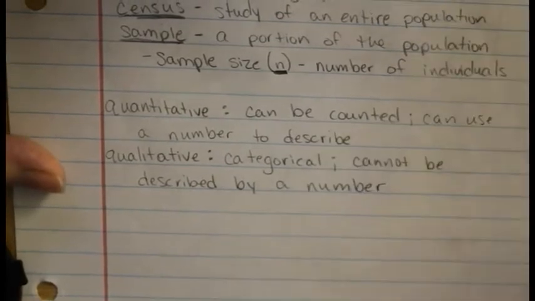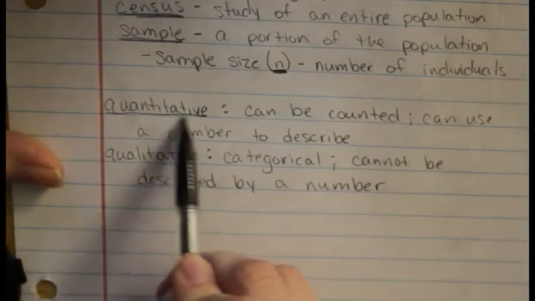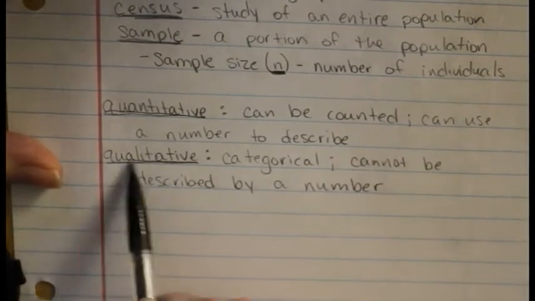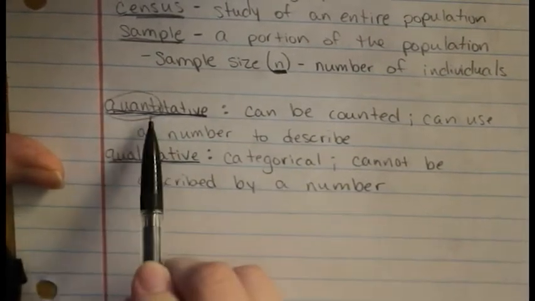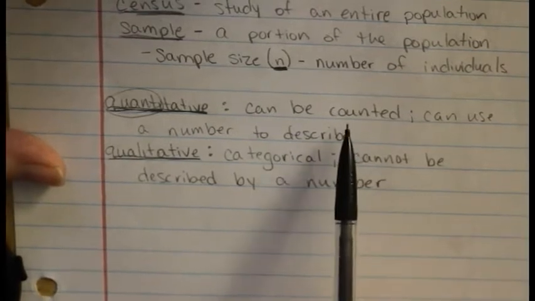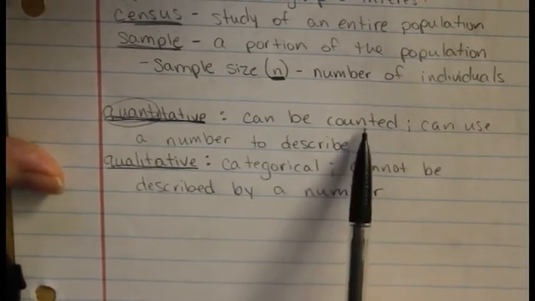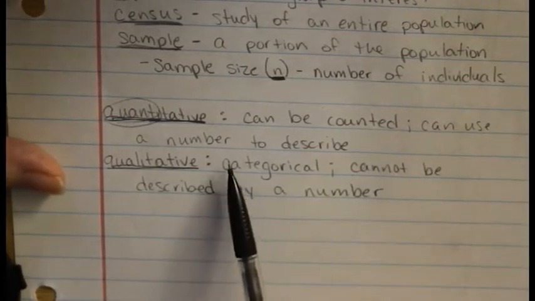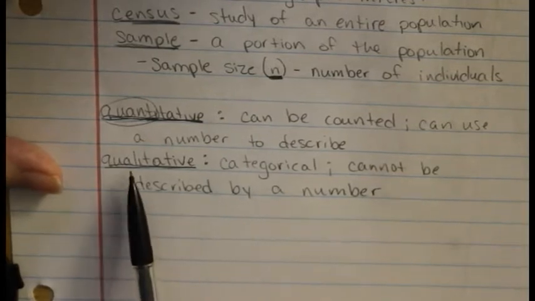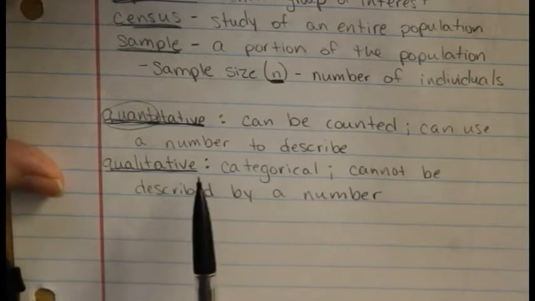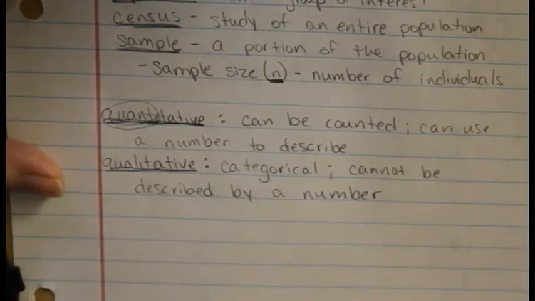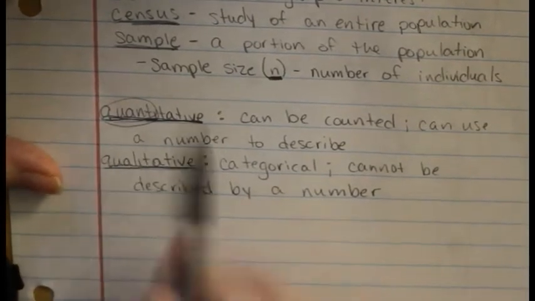Two last notes for you are the difference between quantitative and qualitative. So quantitative, you can think of it as quantity. So it's got that T in there, quantity, and it is counted, so it can be counted. You can use a number to describe this type of data. Whereas qualitative cannot be described by a number. It's more about the quality, the category. It's more categorical, whereas quantitative is more counted.